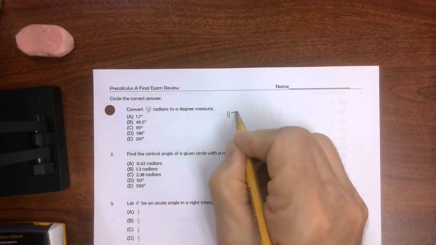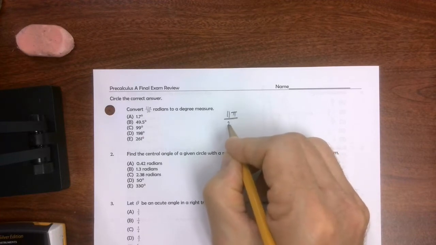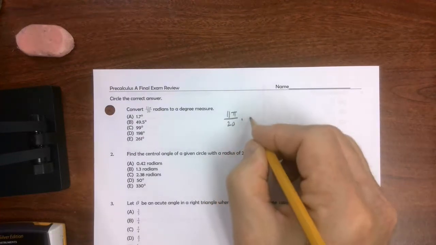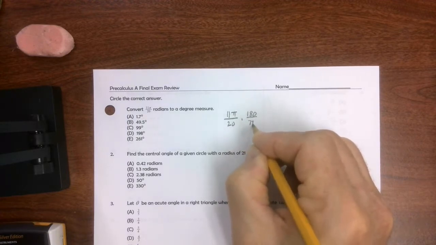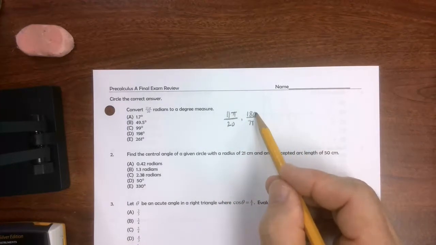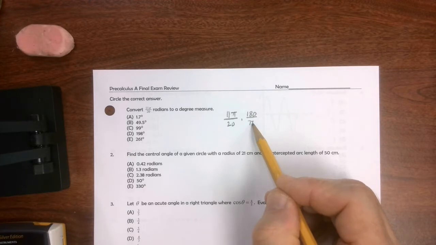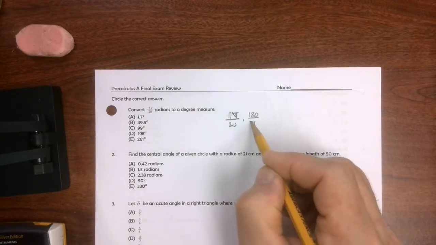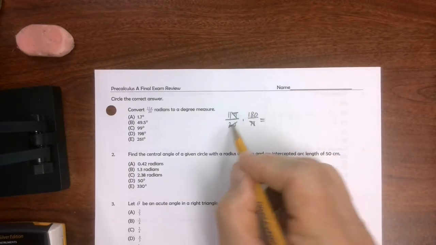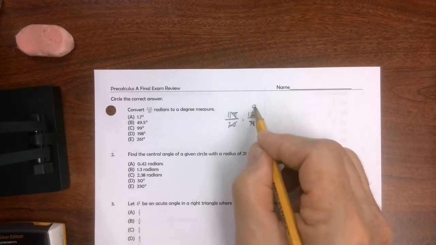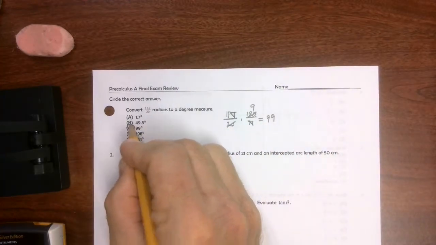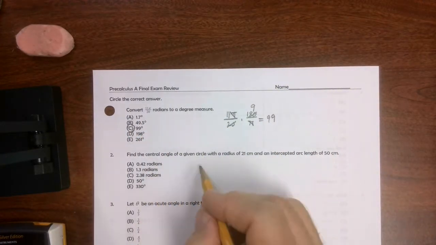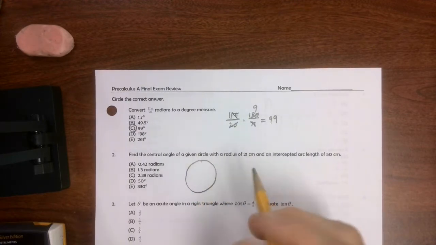So we're going to have to remember, if we want to convert it to degrees, we've got to get rid of radians. So we're going to multiply it by 180 over pi. Remember, 180 is degrees, pi is radians. If we want to get rid of radians, then we need to put radians in the denominator, and it just works out. So 20 goes into 180 9 times. 9 times 11 is 99. So it's option C.